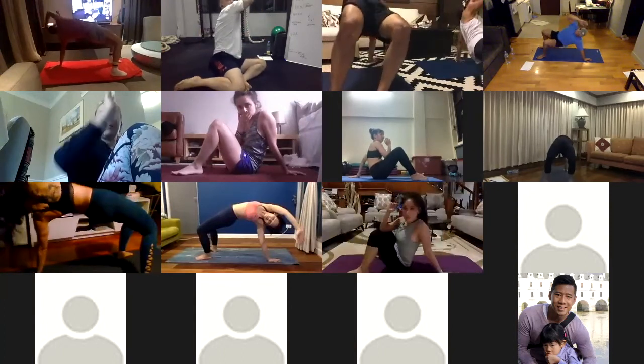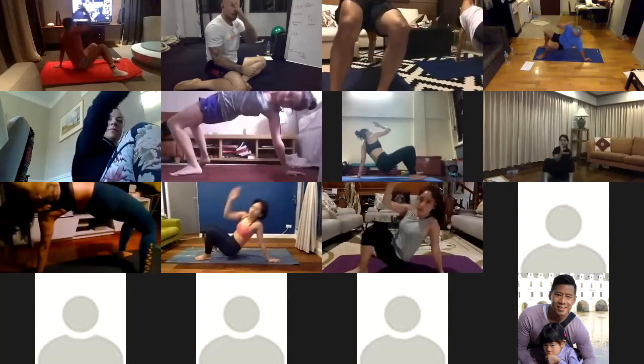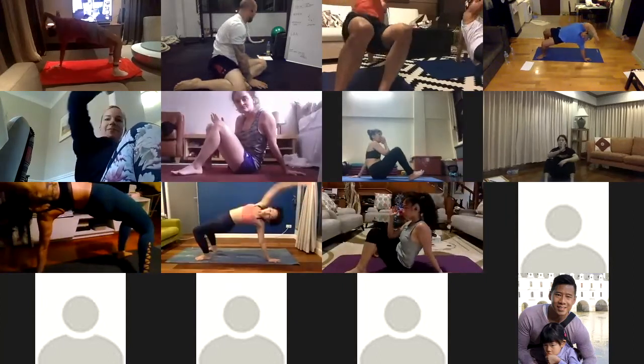With that hand reach, we are also working the lats, or those muscles along the back as well. Perfect, guys.